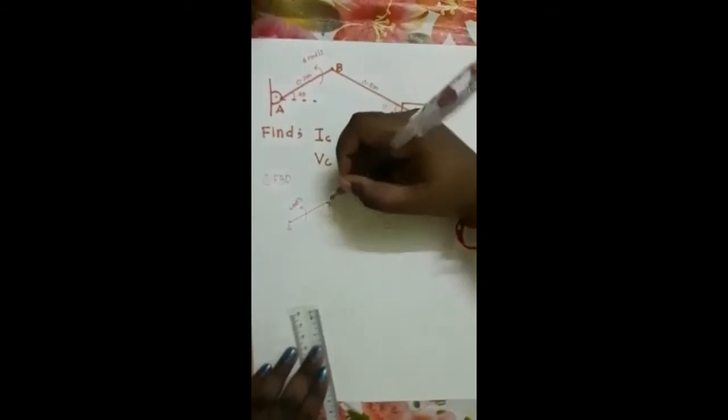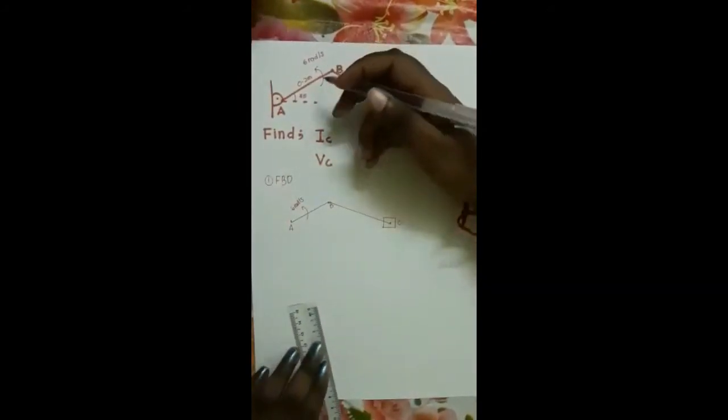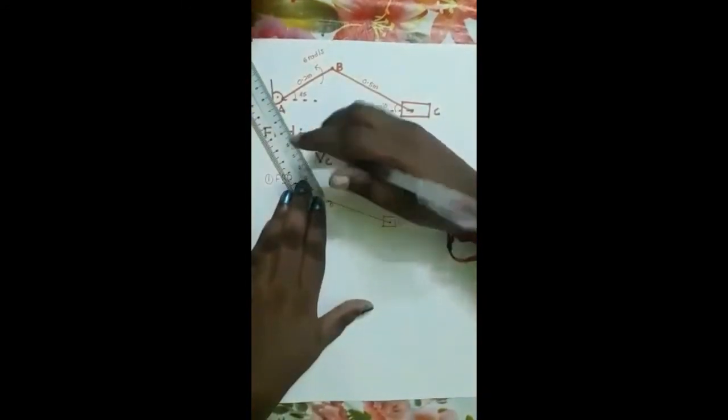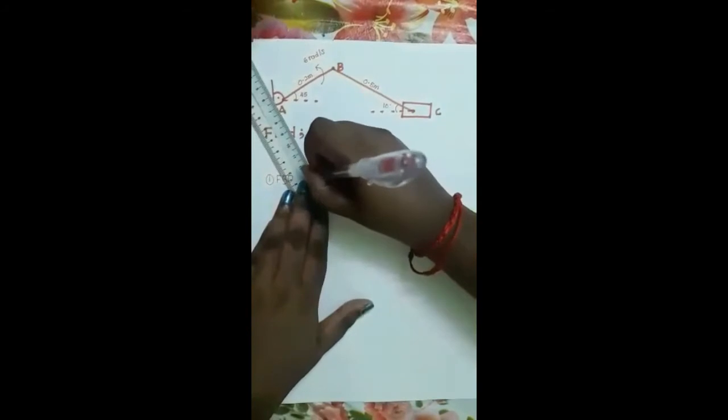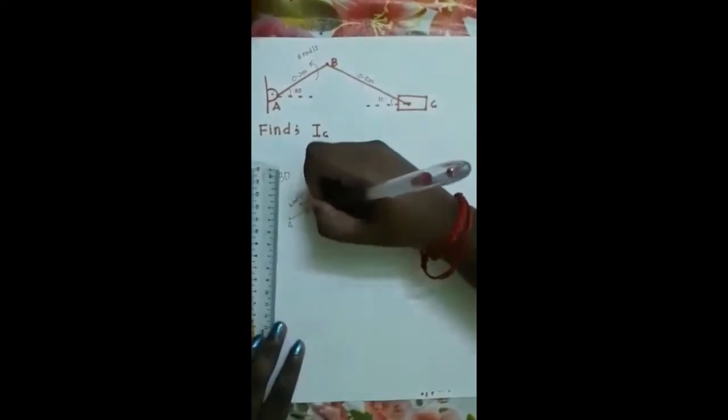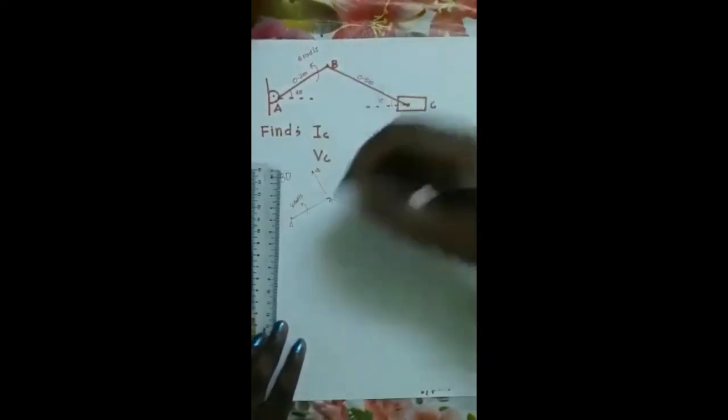Thus we know that the velocity must be tangential to the angular of rotation. The velocity of VB is going upwards because the rotation is in anti-clockwise.